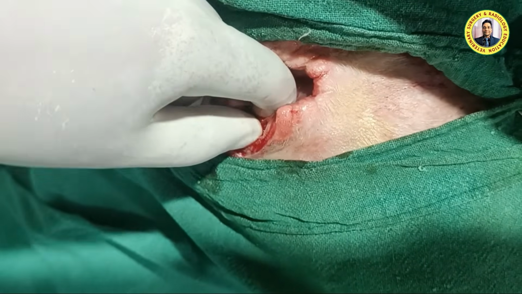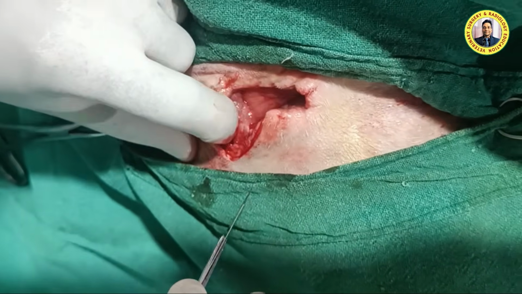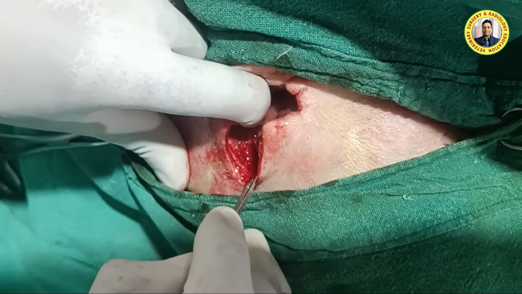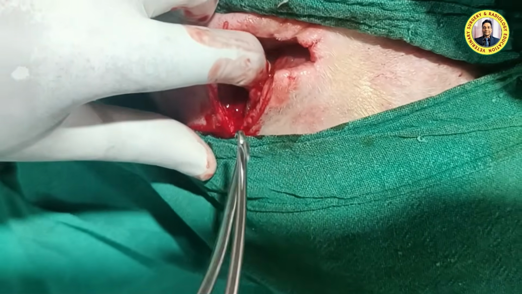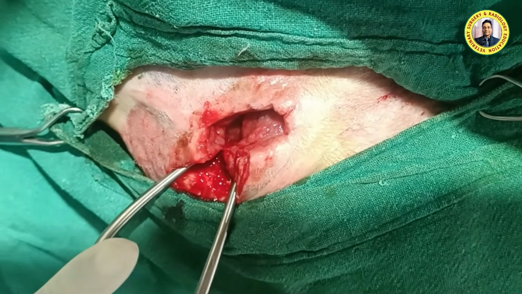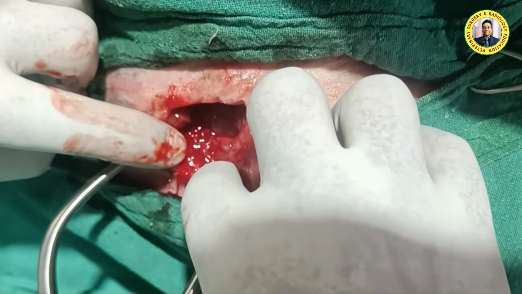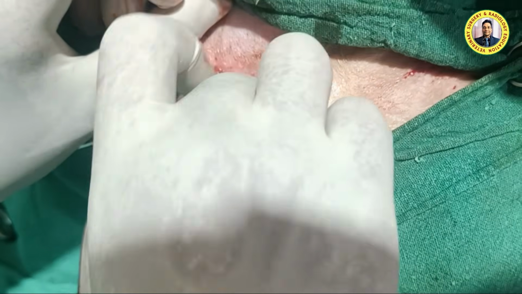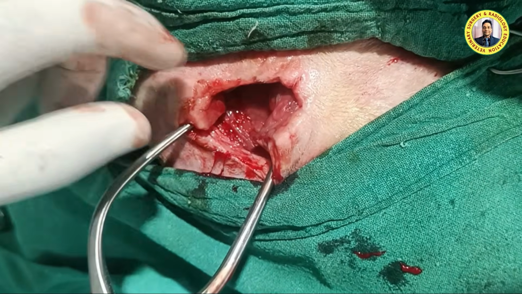Here our intention is just to reach the wound which is open into the thoracic cavity, and we'll try to close it. So we have to extend the incision further here.